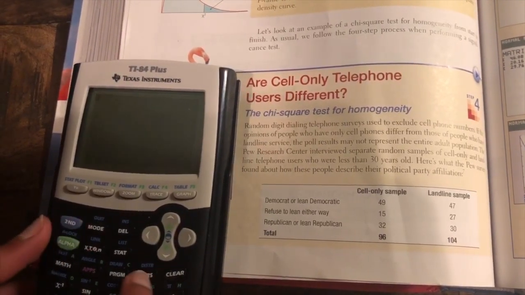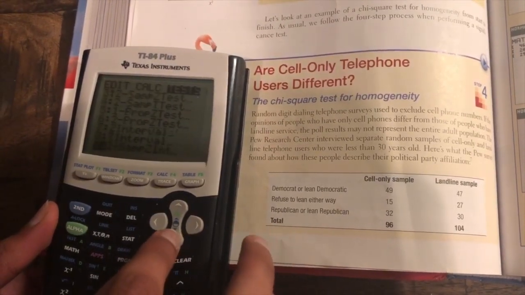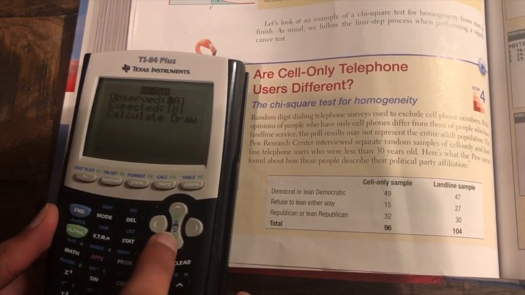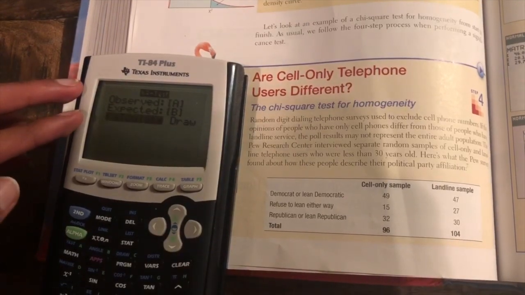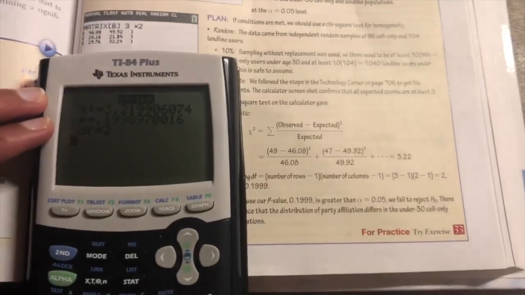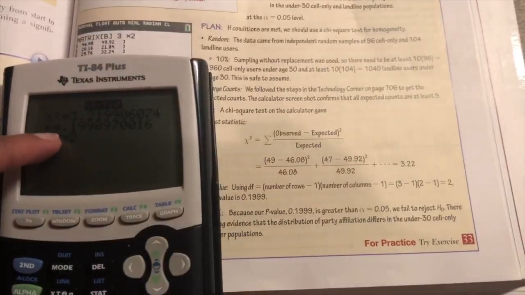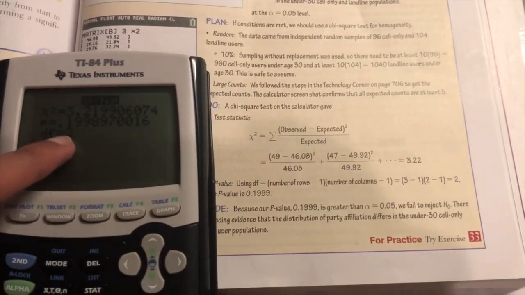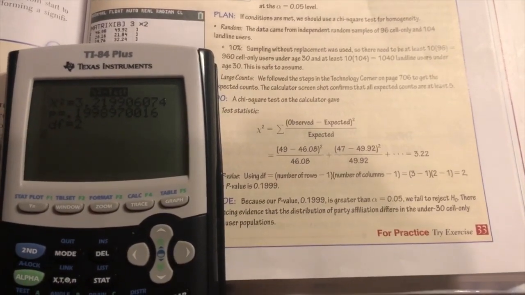We can exit this matrix. Now you can go to stat, tests, and we go all the way down to x squared test, which is what we were doing. The observed is A, the expected is B, it actually calculates the expected counts for you, and you click calculate. So as you can see, our x squared value is 3.21, which is what the book has, and our p-value, which it also gives you, is 0.1999, which is what this has here. It also calculates the degrees of freedom, but don't forget to also write how you calculated degrees of freedom on your paper to get full credit.